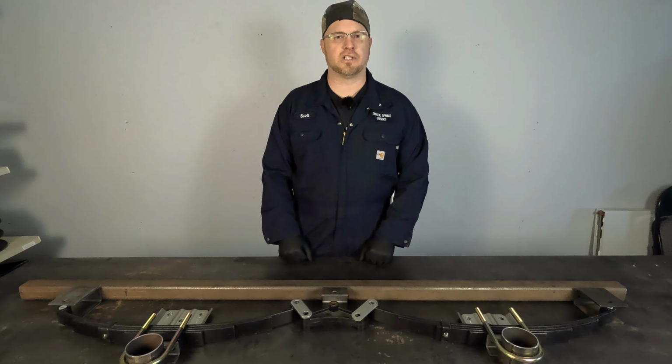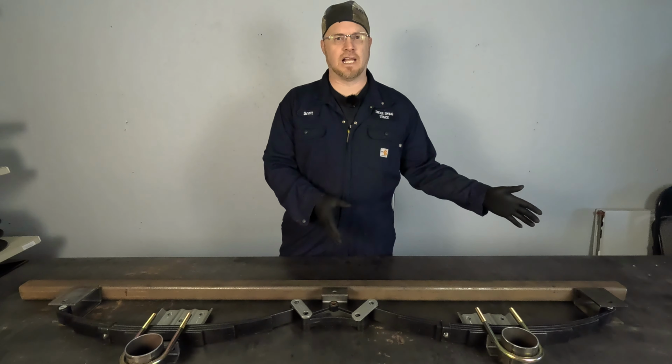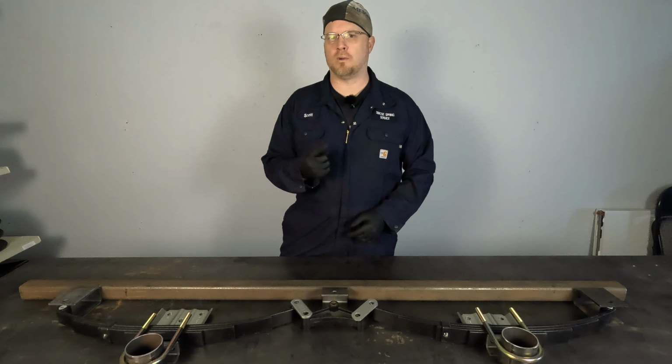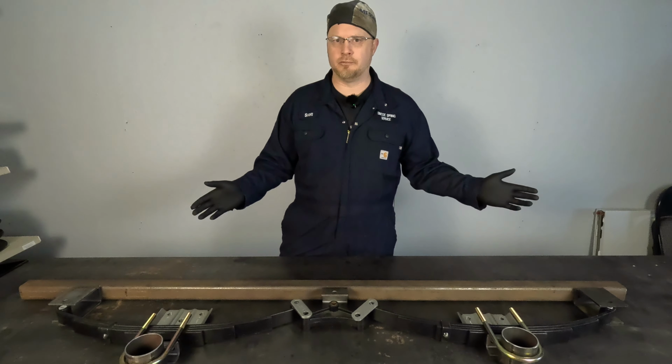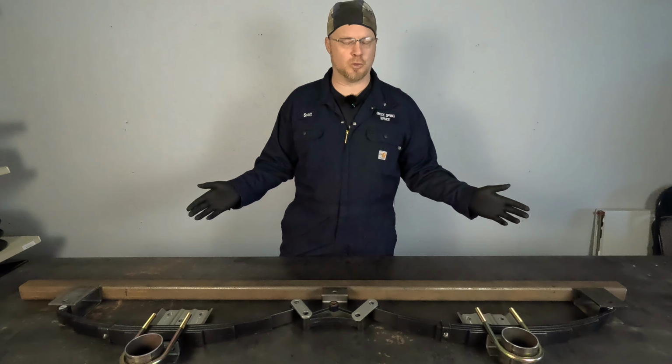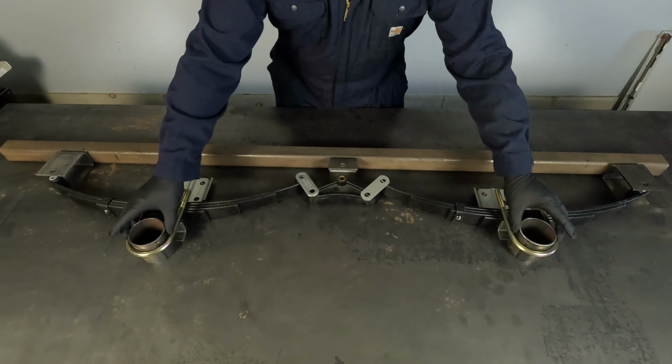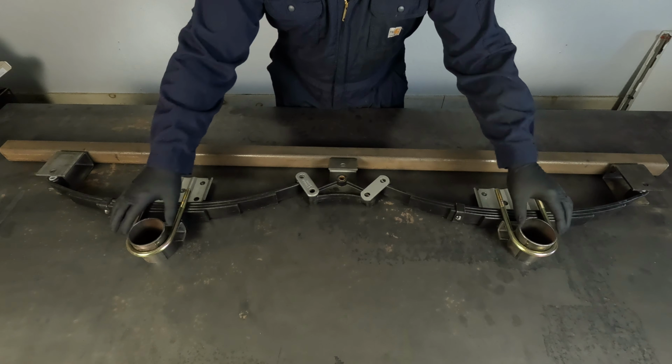So there are a lot of different trailer setups out there. There's single axle, tandem axle, tri-axle, and I have once seen a quad axle, but I assume they're extraordinarily rare because I've only ever seen one. So here's your basic layout, and your axles are going to be represented by these round pieces of tubing.